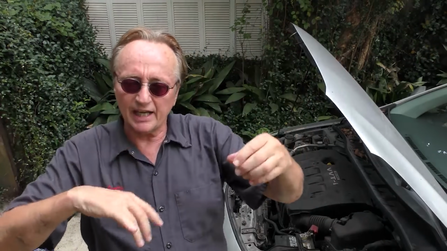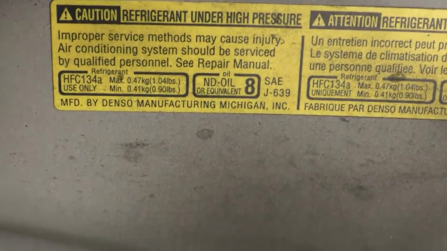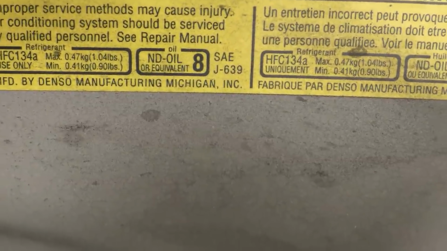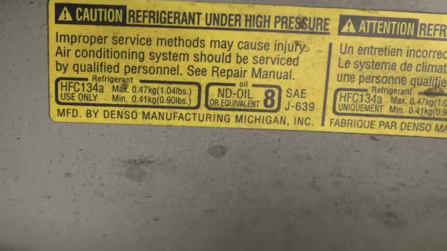Now you could get one of those add cans and take a guess with the pressure reading, but I do it the correct way. I use my evacuation machine to take it all out, then to put a factory load back in by weight. But how much weight? Well, they were nice to put a sticker on here. It says maximum 0.47 kilograms, 1.04 pounds. So we're going to put 0.47 kilograms back in.